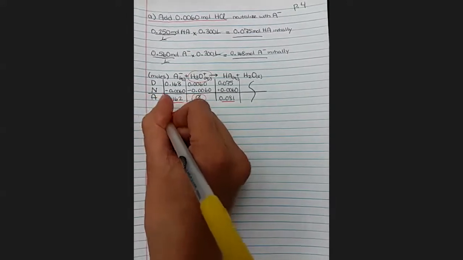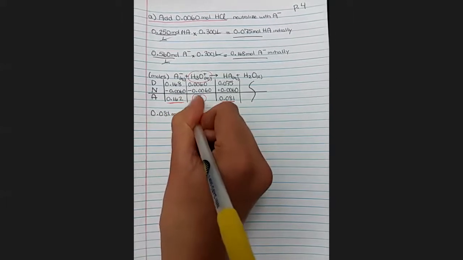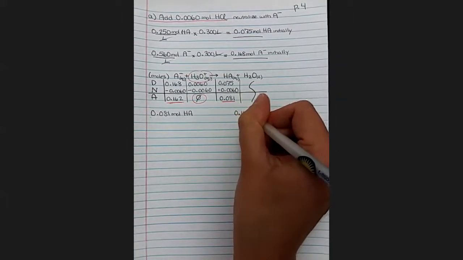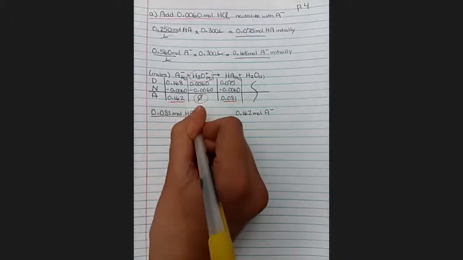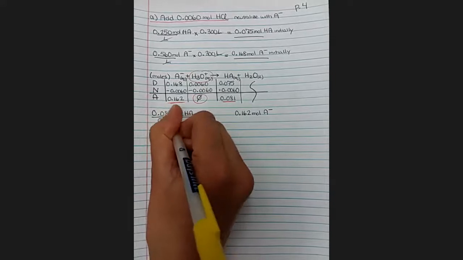So we had 0.081 moles of HA, and we have 0.162 moles of A minus from the table. And we'll divide each of those by the total volume, 0.3 liters.